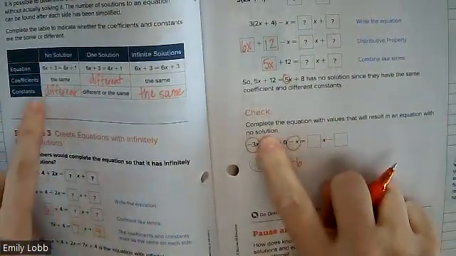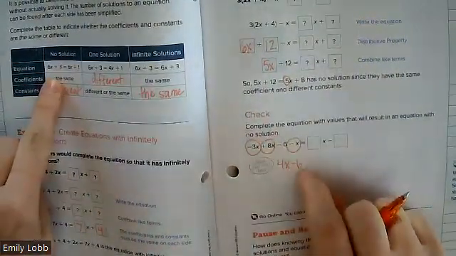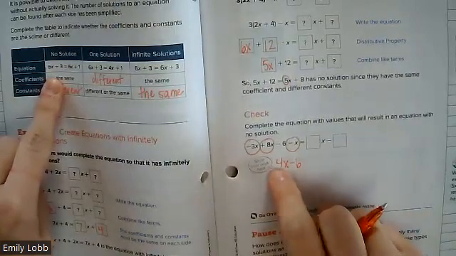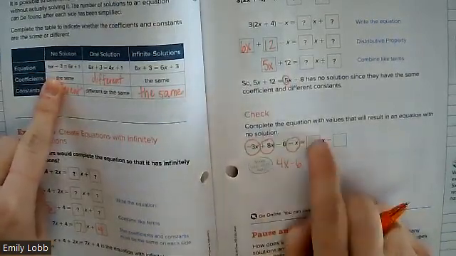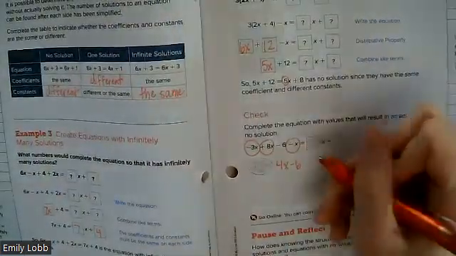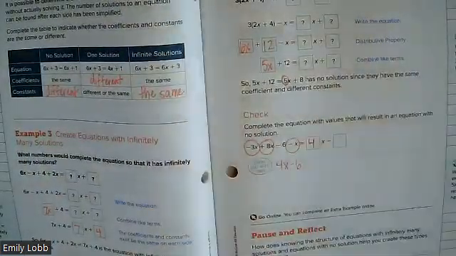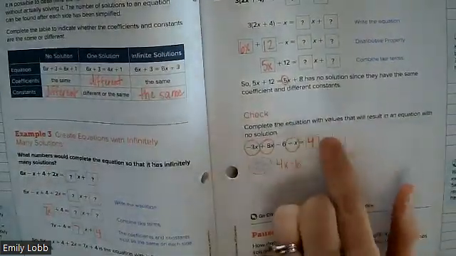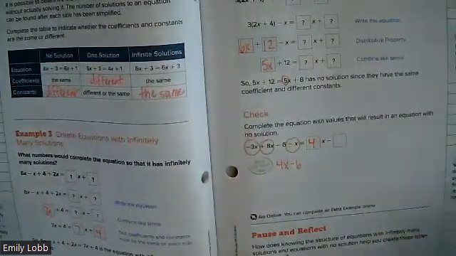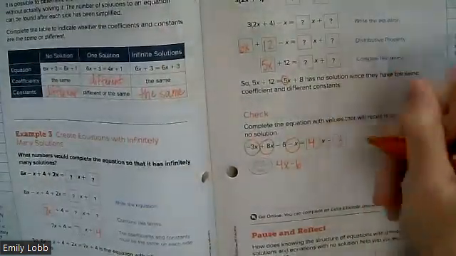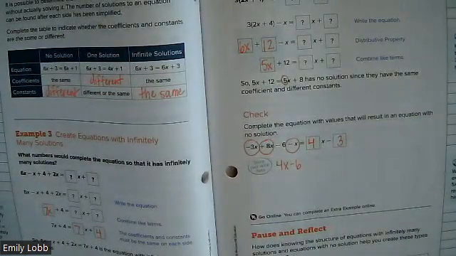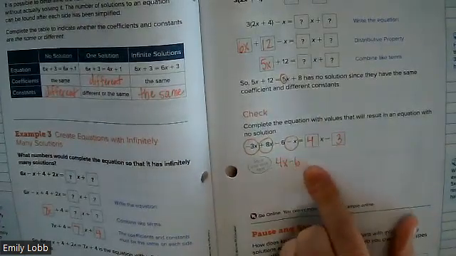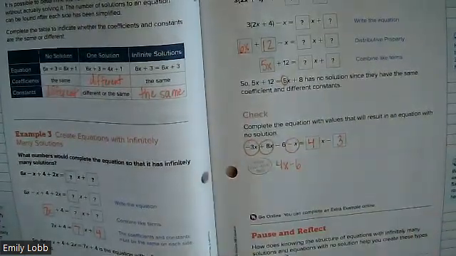Since it has no solution, we want the coefficients to be the same. So here's your coefficient. Remember, your coefficient is the number in front of the x. So what did we want this to be? We want it to match. You could pick any number except for 6 to put in here. It does not matter what number. You could pick 1, 2, 3, 4, 5. You cannot pick 6. You could pick 7, 8, 9, 10, 11, 12, any number. 999. It does not matter as long as it's not the same constant on the left. Okay? That makes no solution.